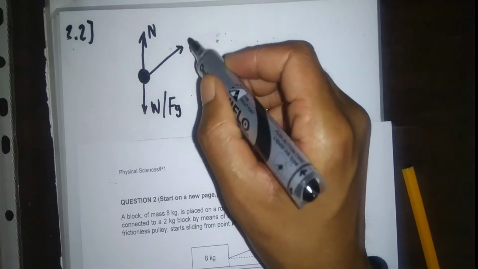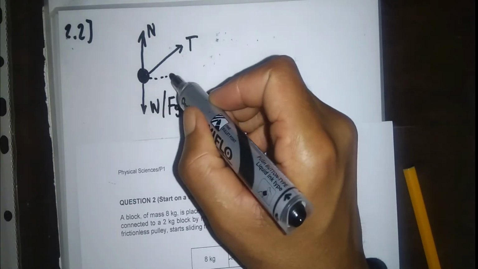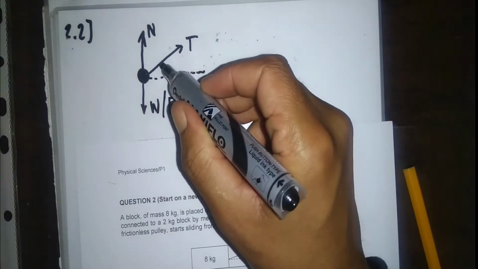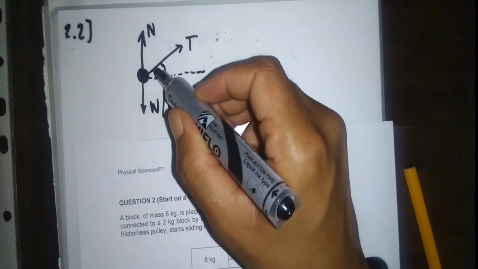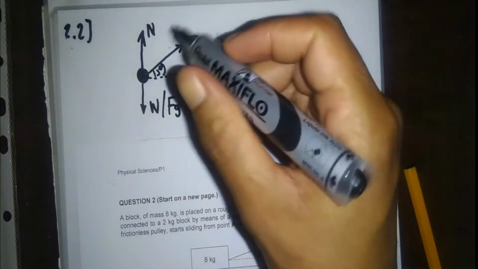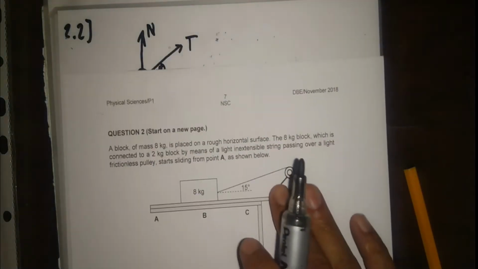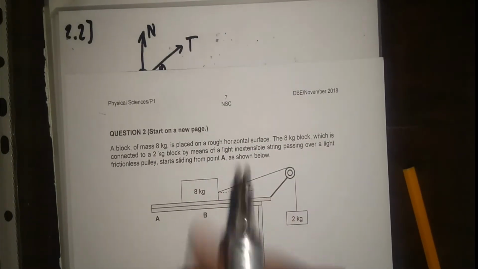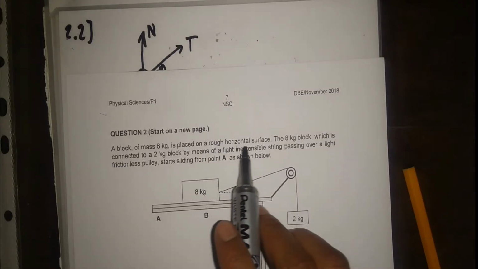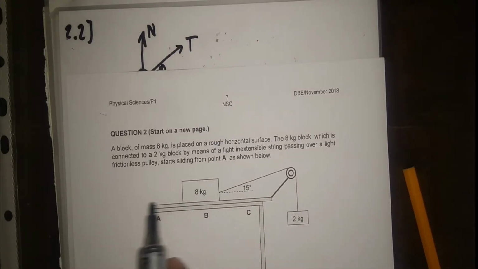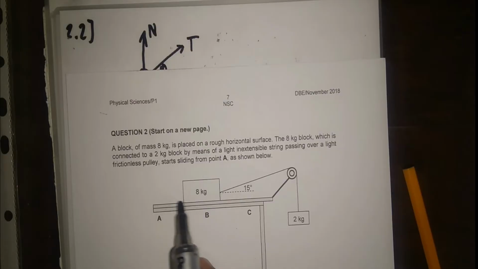You experience a tensional force, as draw also this horizontal line, and then lana sine 15-degree angle. Now ngoba the 8 kg block is placed on a rough horizontal surface, you expect to experience a frictional force as well.